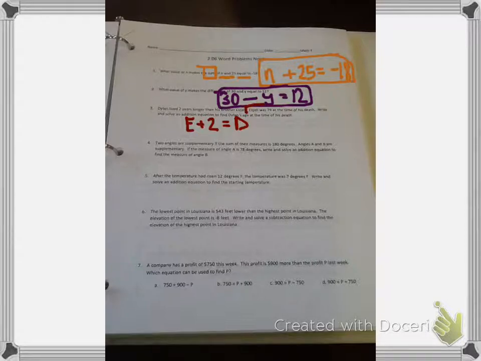I also know that Elijah was 79 when he died. So if I fill in this E, take it away, and put a 79 in there, I have found my equation.